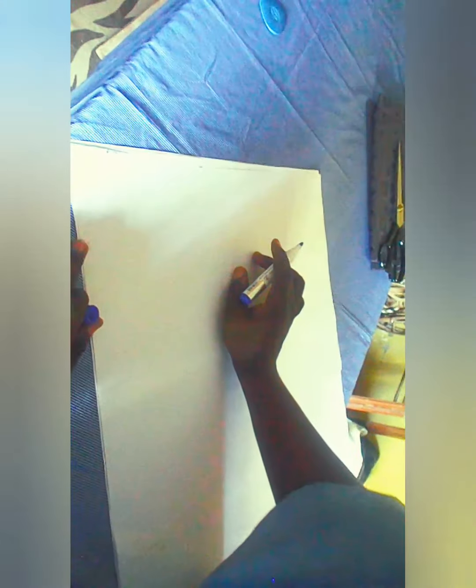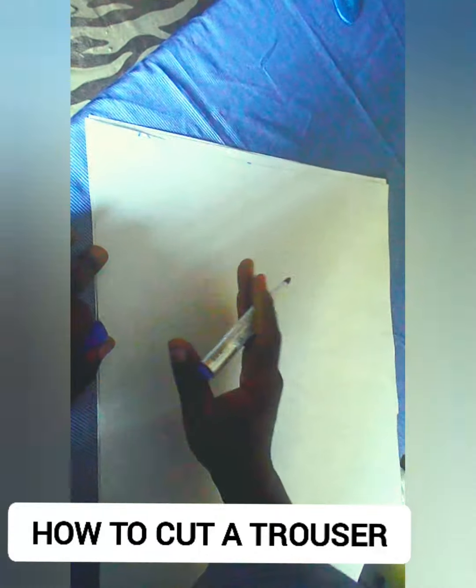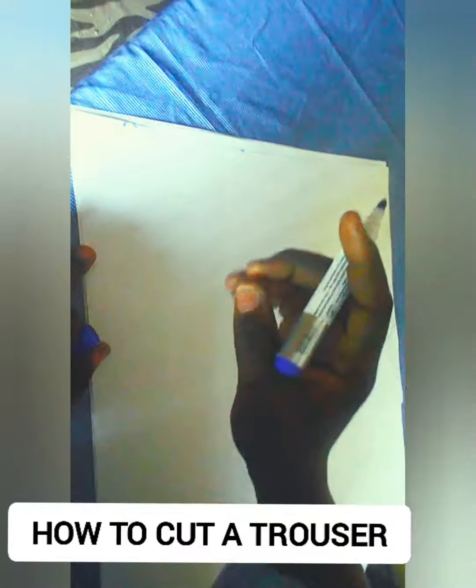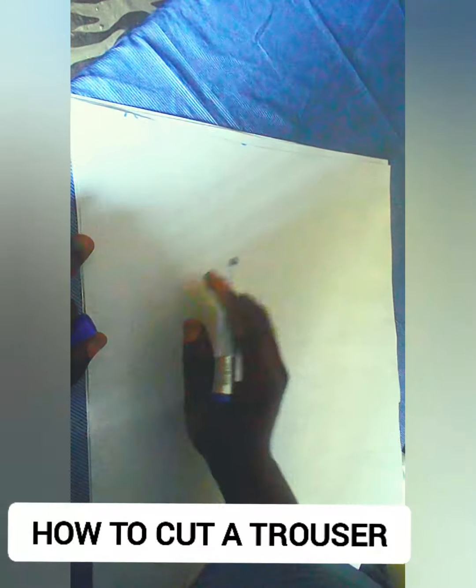Guys, as I've said, I'm teaching you how to cut a trouser today. In cutting a trouser, there are some formulas you need to know. I will expose you to these trousers today. I just need you to be attentive. Take your book and your pen and follow me as I go. It will be very interesting. All right, let's go.